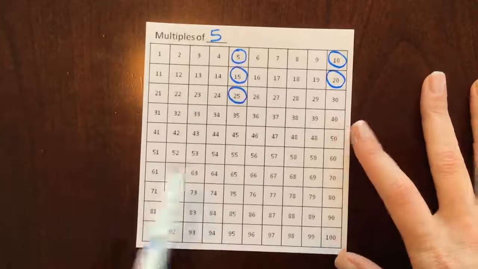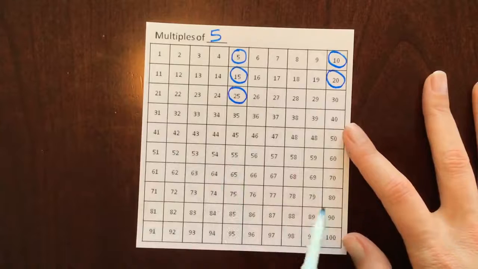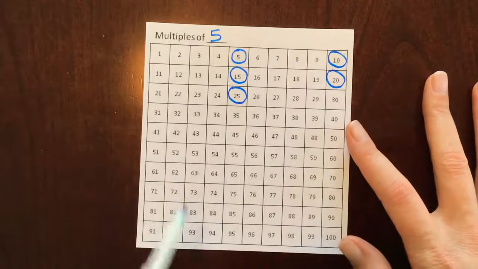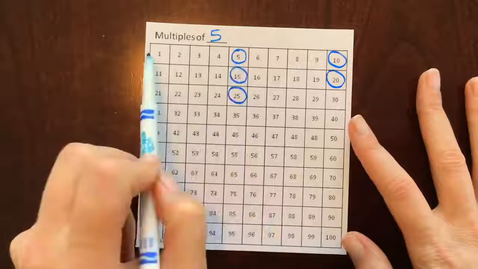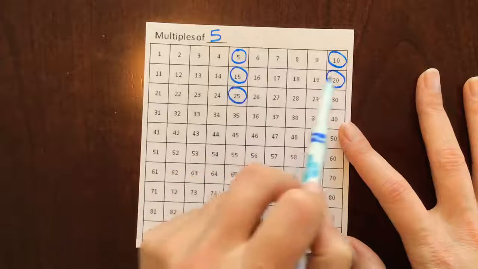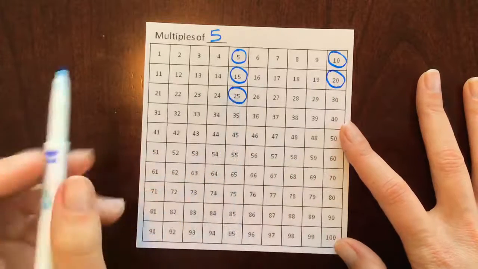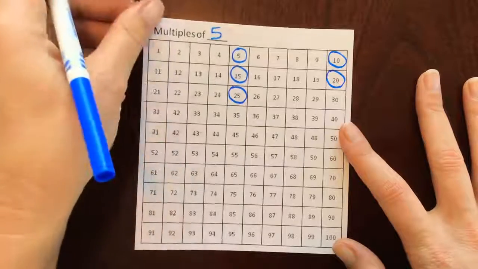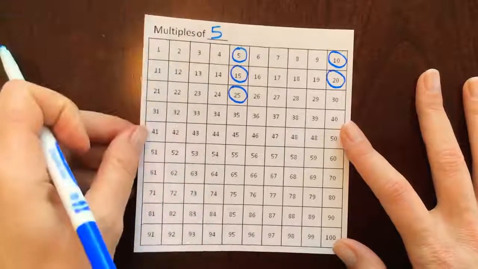Awesome. Okay, so you'll continue with the multiples of 5, and when you're done, remember, go back and see what you have. 5, 10, 15, 20, 25, and keep that with your other multiples, and we'll check it when we're all done.